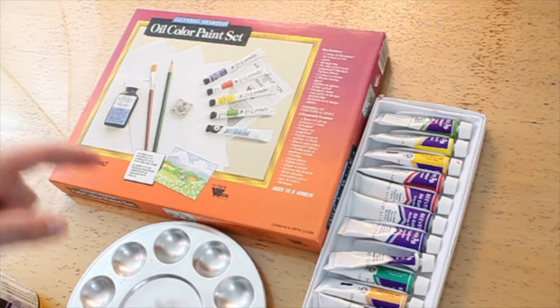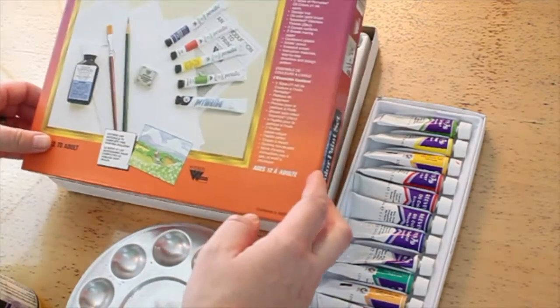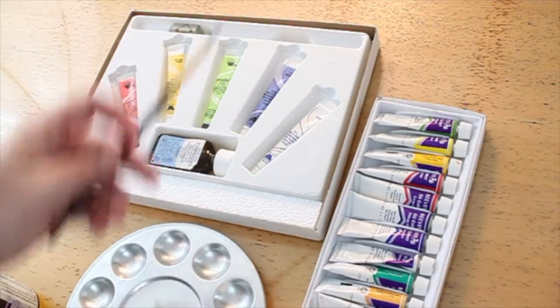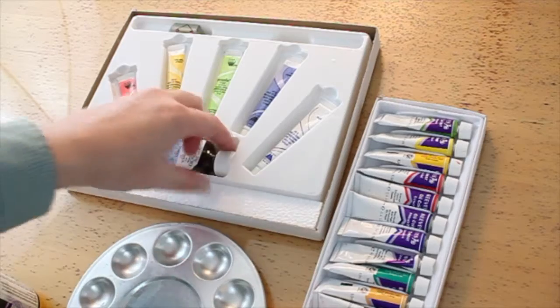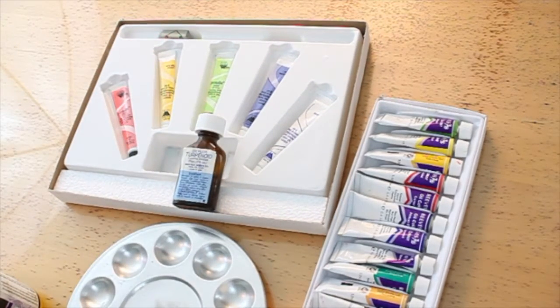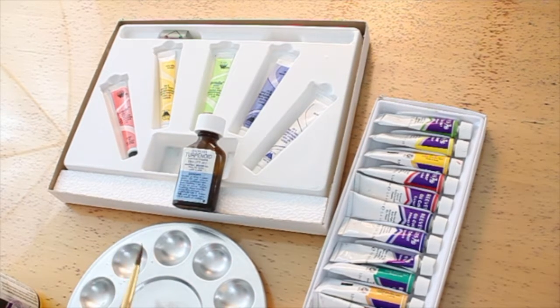Now, we need to talk a little bit about brushes. Inside of one of these kits, if we were to open it up, okay, we would find that it comes with a brush. And it comes with 5 colors, plus it comes with Turpenoid. Now, what is Turpenoid, right? Turpenoid is actually something that we'd use to help blend your colors, okay?